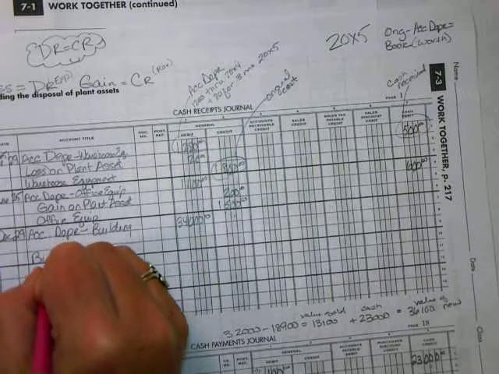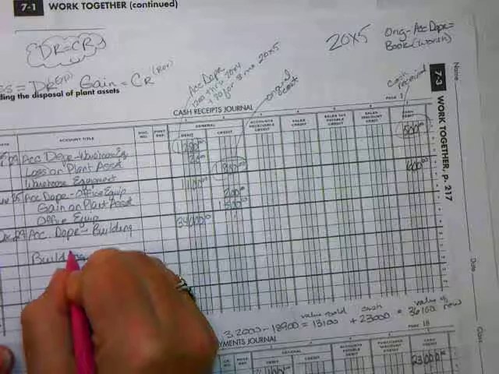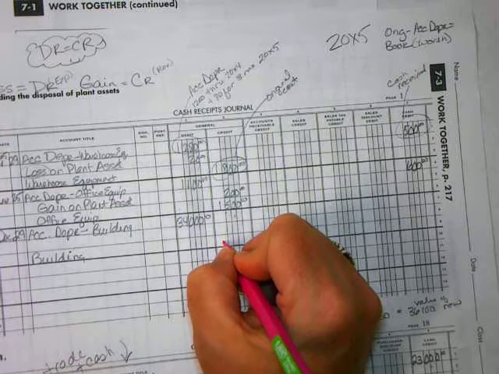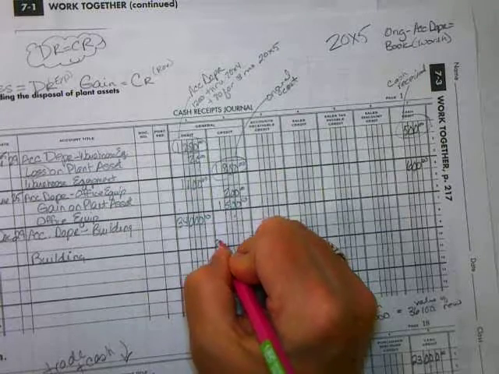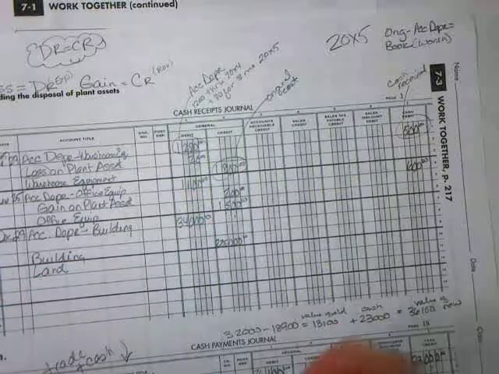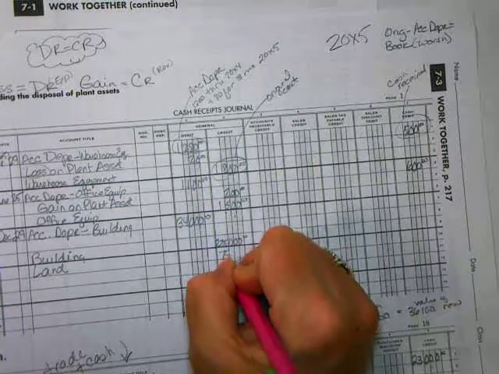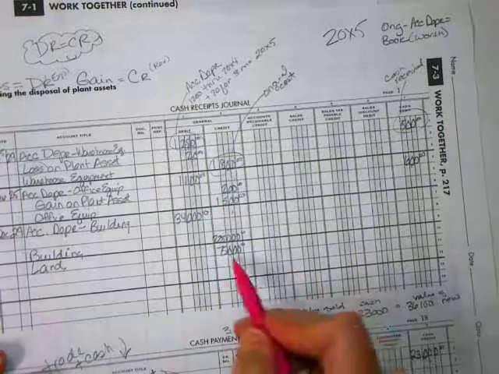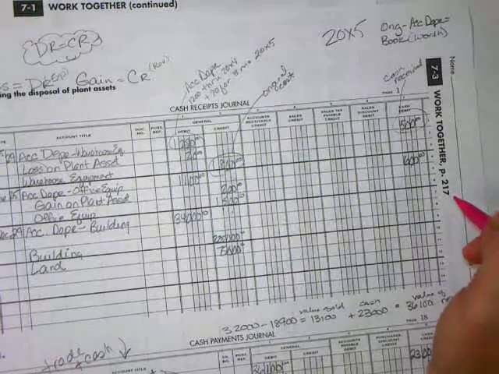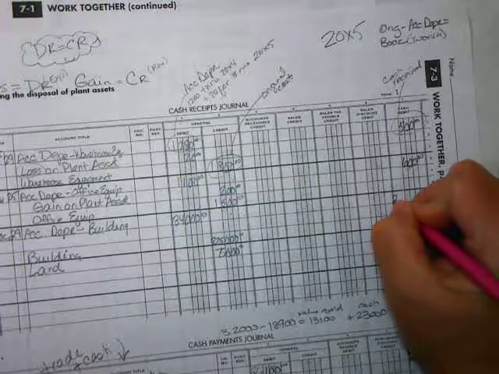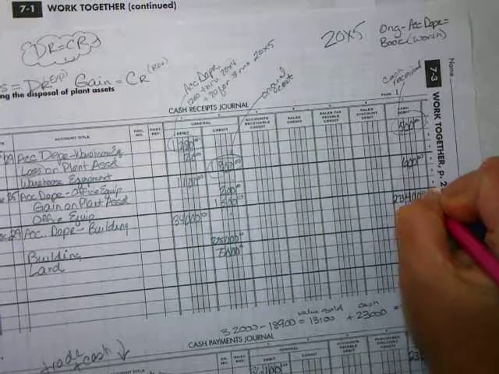And then we've got to remove the asset for the building. What did we buy the building for? You can go back to your plant asset record. We bought the building for $225,000. And there was land that was with it. So the land was $75,000. And then we know that we got $273,400.